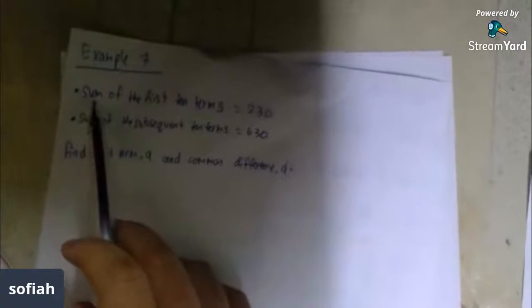From the first sentence, we know that the first 10 terms of an arithmetic progression, which is not given, sum to 230.